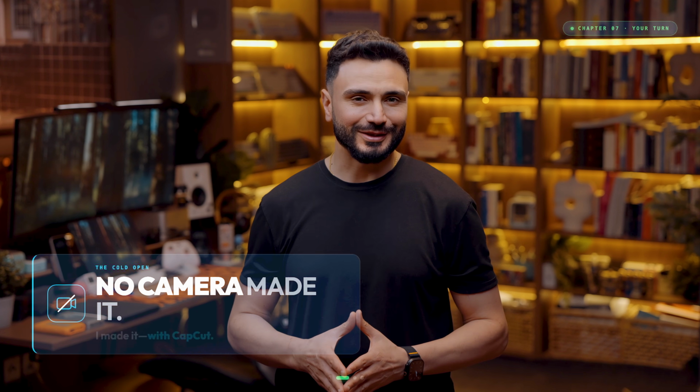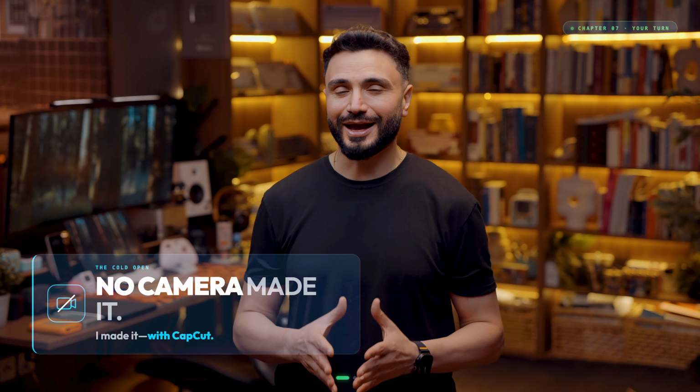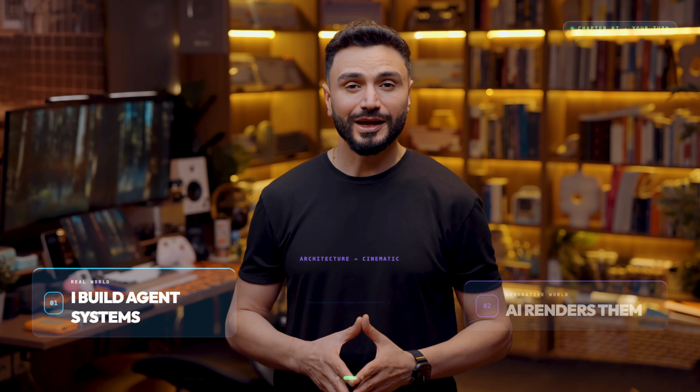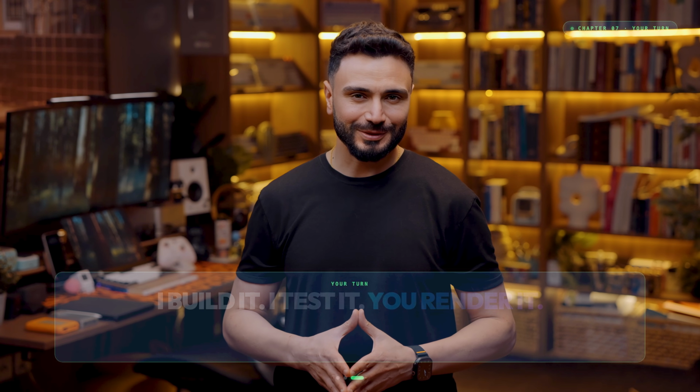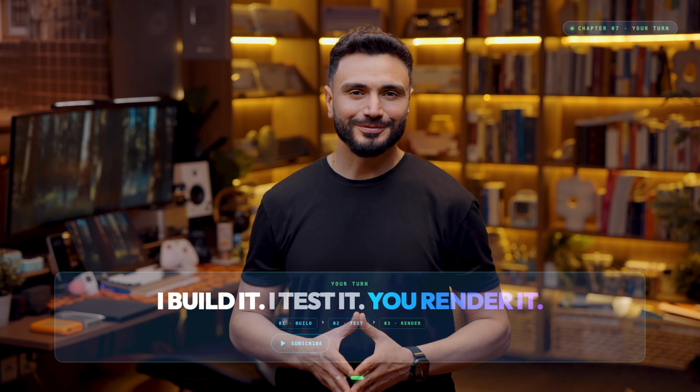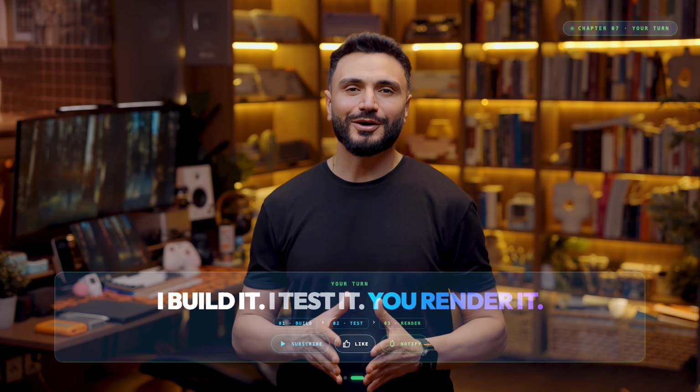That cold open at the top, no camera made it. I made it with CapCut. I built the agent systems for real. Now the AI can render them too. I build it, I test it, now you can render it.